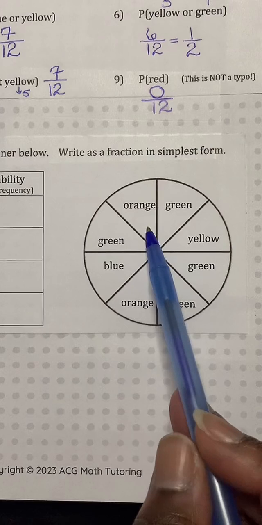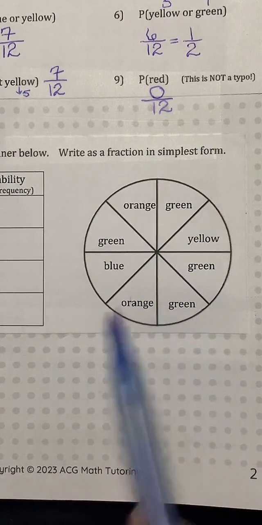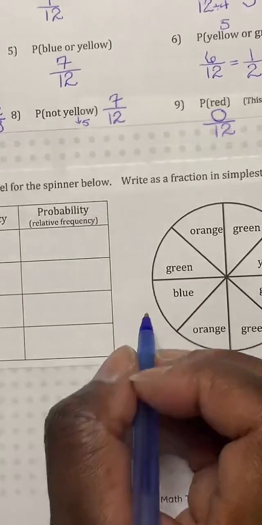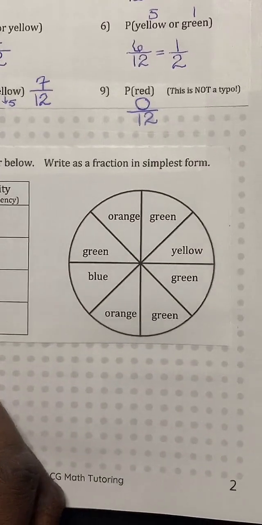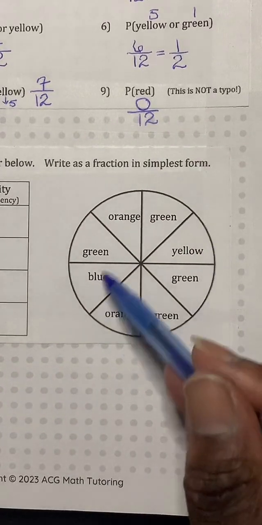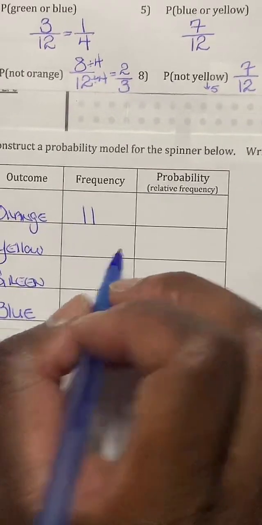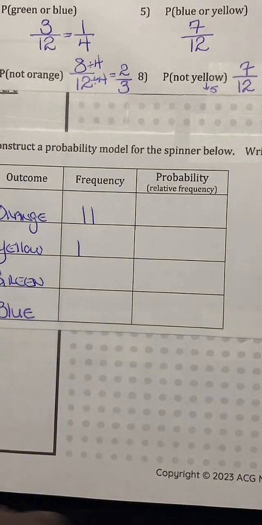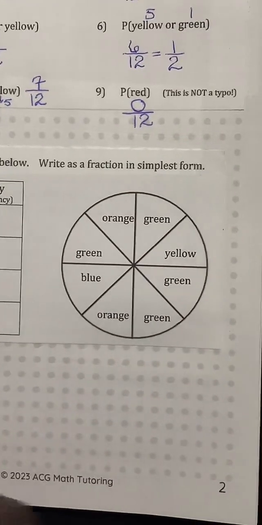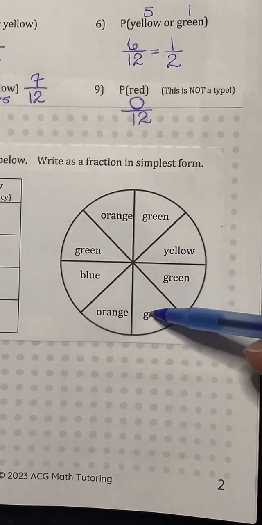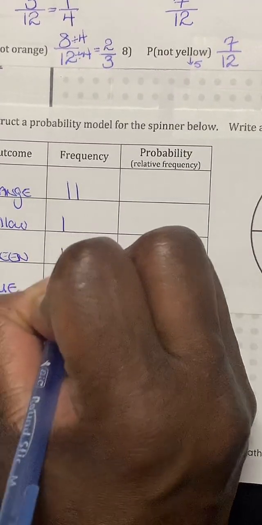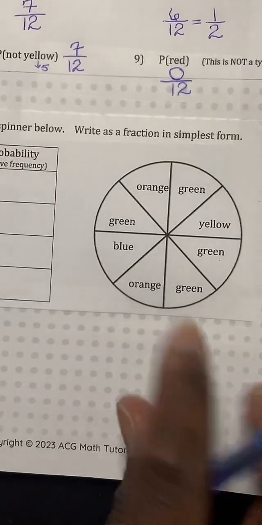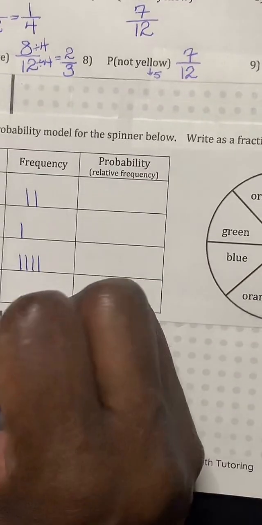So let me slide over. For the orange, we have 1, 2 spaces. So I'm going to put in 2 tally marks. For yellow, we have 1. That's it. So that's going to be 1 tally mark. For the green, we have 1, 2, 3, 4. So it's going to be 4 tally marks. And for the blue, just this 1 lonely blue.